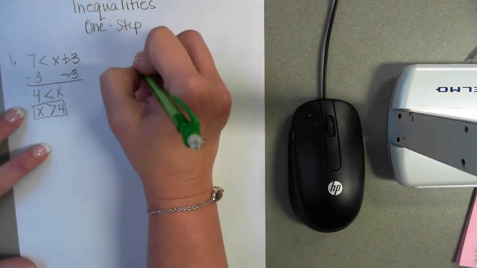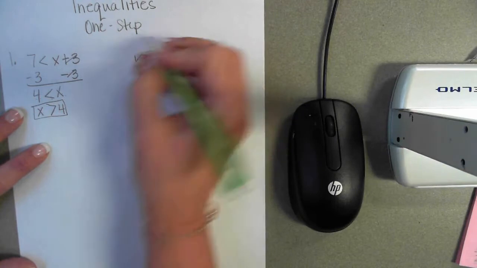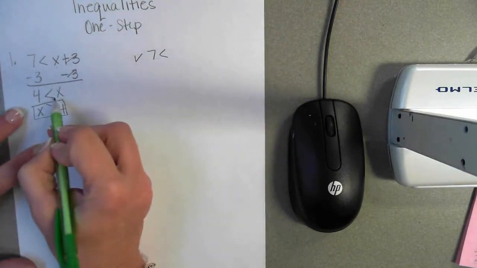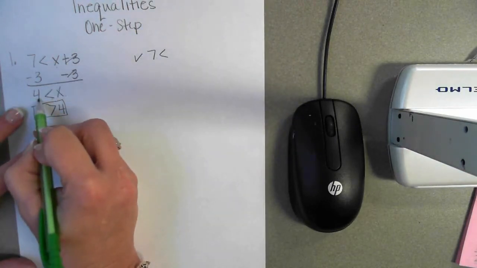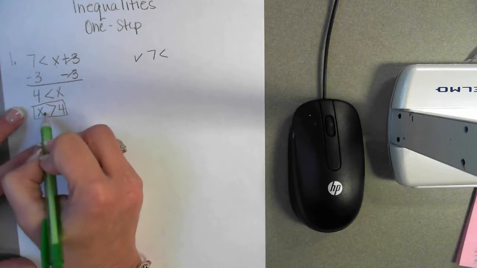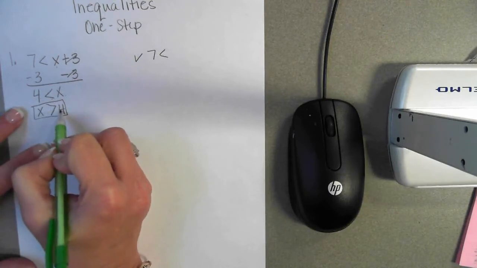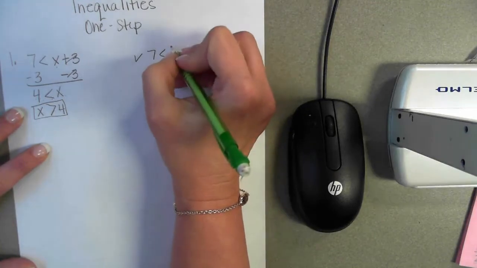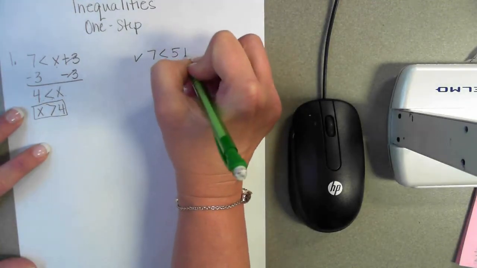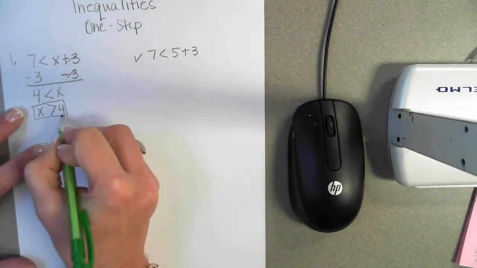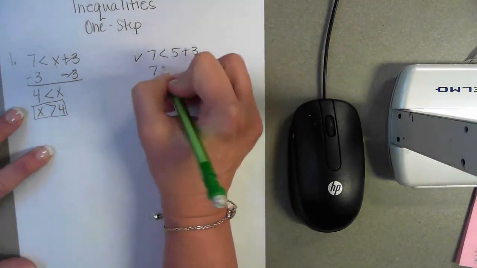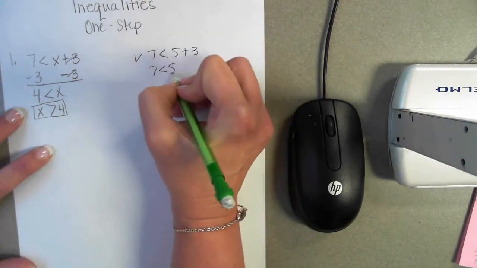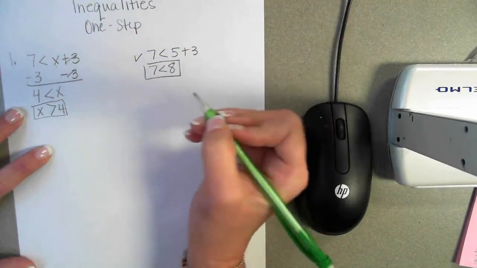Now, to check it, in our original equation, I'm going to put in a number greater than 4. We don't want to use 4 because x is not equal to 4. So 7 is less than 5 plus 3, and I'm just going to use one bigger than 4. 5 plus 3 is 8, so 7 is less than 8. It does check out.